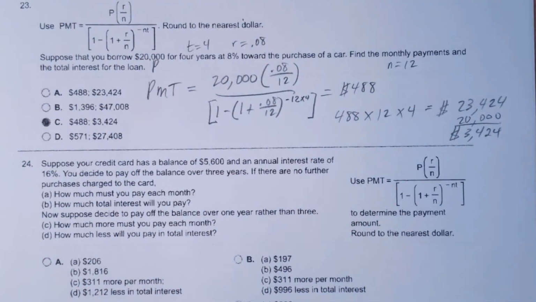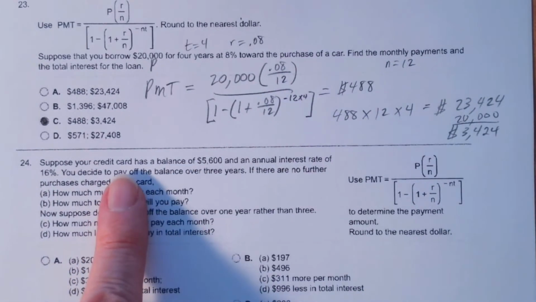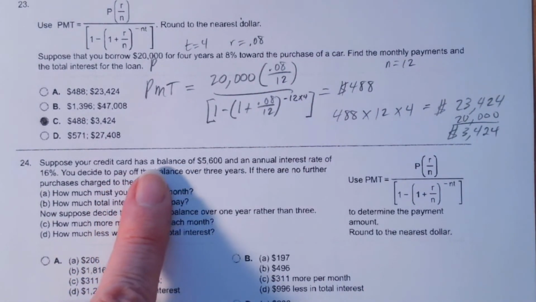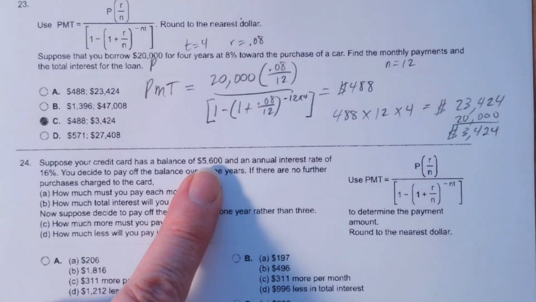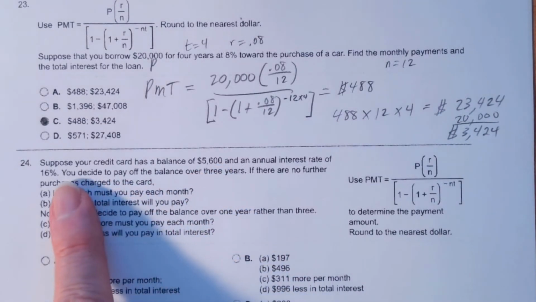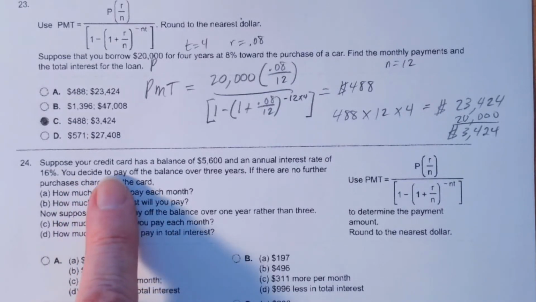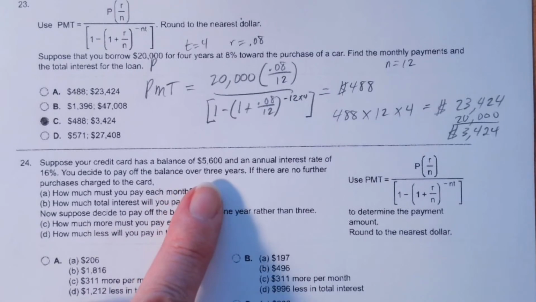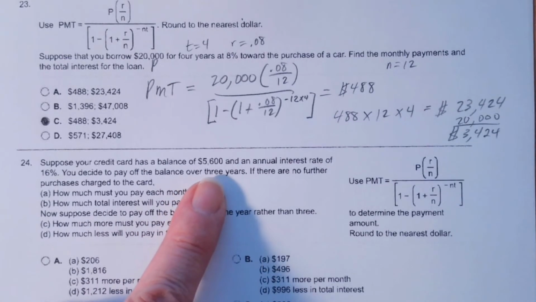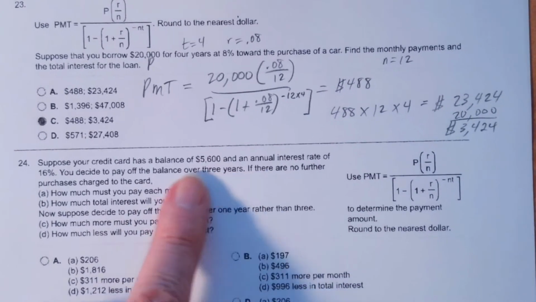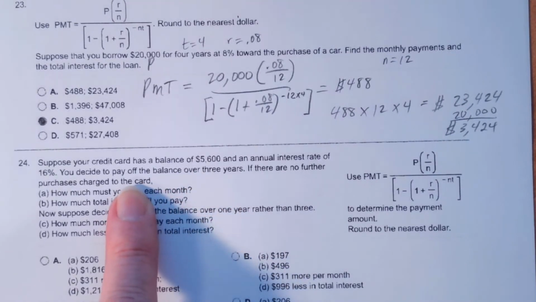Let's move on to 24. It says, suppose your credit card has a balance of $5,600 and an annual interest rate of 16%, which is pretty typical. In fact, you may be paying more than that, especially younger people or people that don't have a lot of credit. You decide to pay off the balance over 3 years. So in other words, you're going to treat it like an installment loan. You're going to make equal payments for 3 years. And we're assuming there's no further purchases charged to the card.